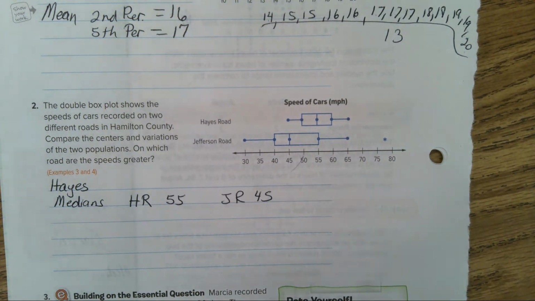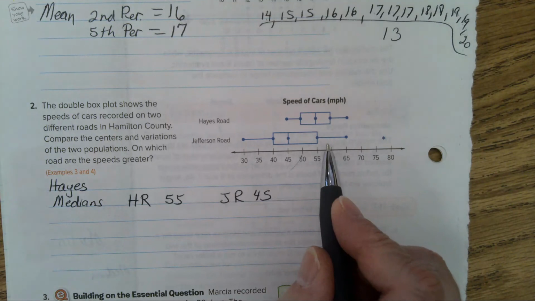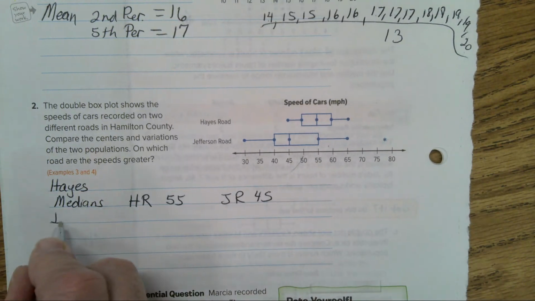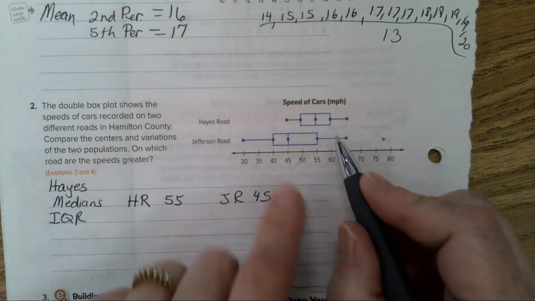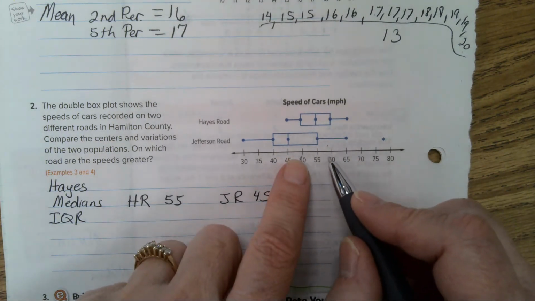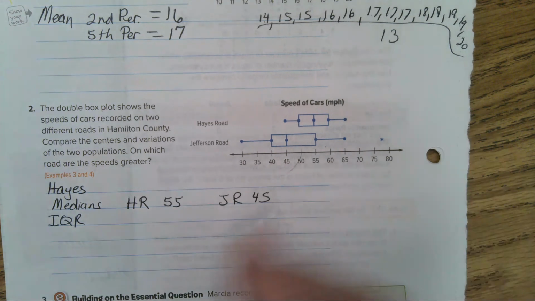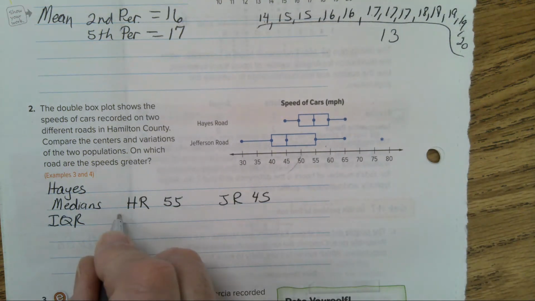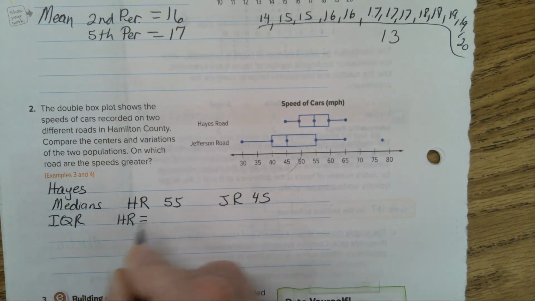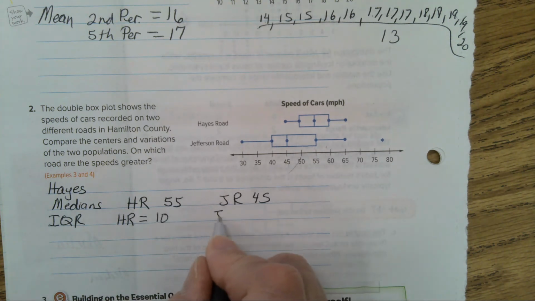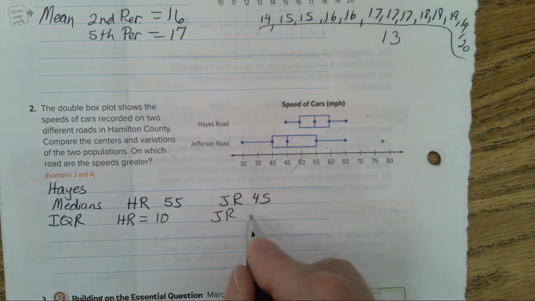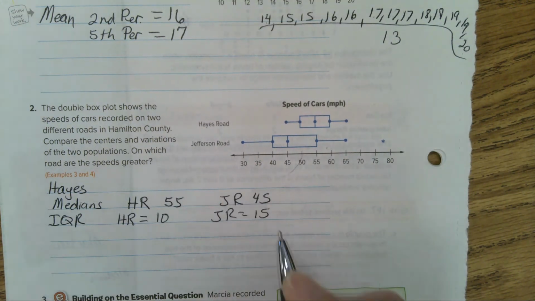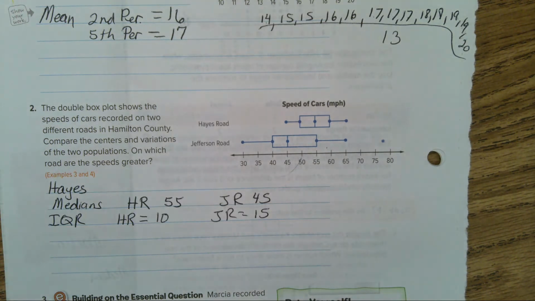Then when we compare the interquartile range, the IQR, the size of the Hayes box is 60 minus 50. Hayes Road equals 10. And Jefferson's Road, 55 minus 40 is 15. So the interquartile range is greater on Jefferson's Road.